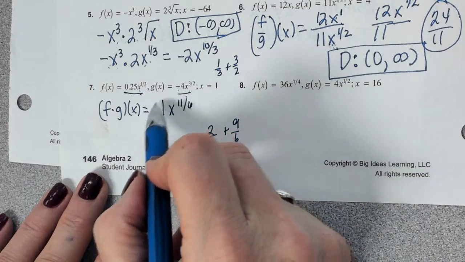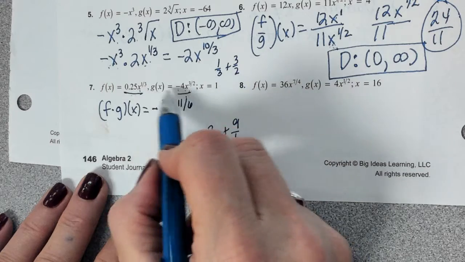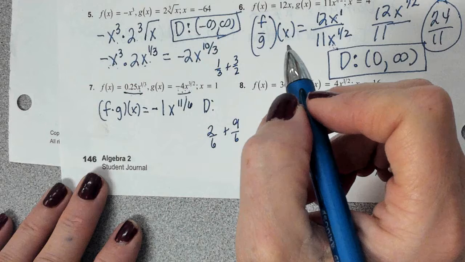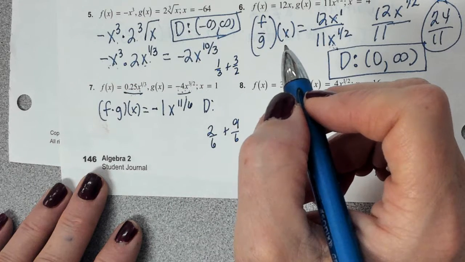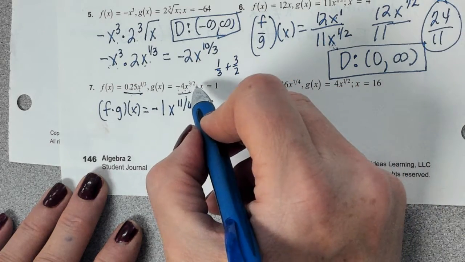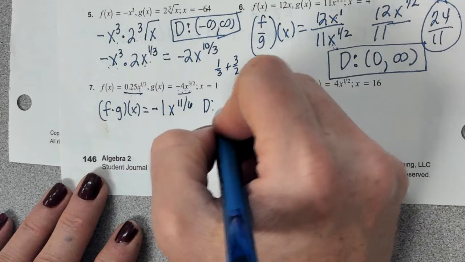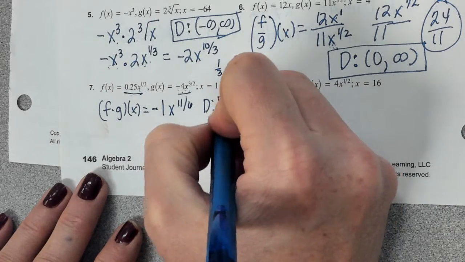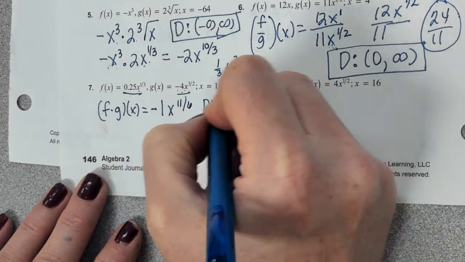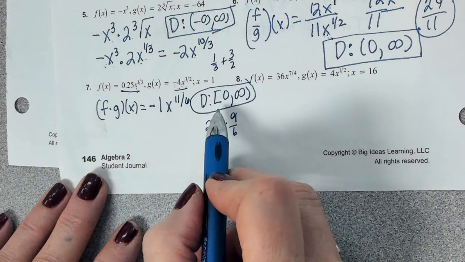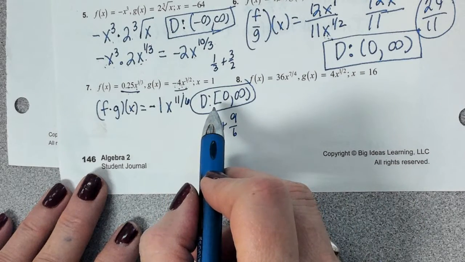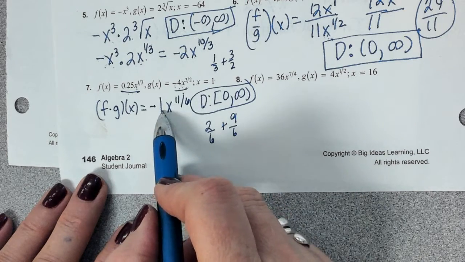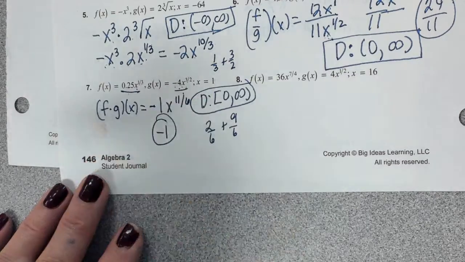The domain. Look at our result here and look at the originals. What's the domain going to be, guys? We have an even root we're taking. So what's it going to be? Are we allowed to use 0? Can we take the square root of 0? Yeah. So the domain should be from 0 to infinity. It's not a fraction, so I'm allowed to use the 0. Let's go ahead and plug in 1. The 6th root of 1 is 1. 1 to the 11th is 1 times negative 1. It's just negative 1.